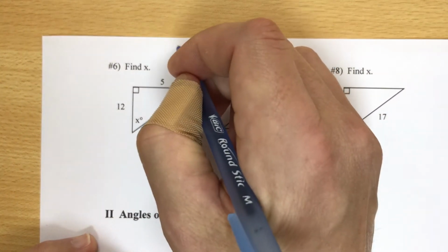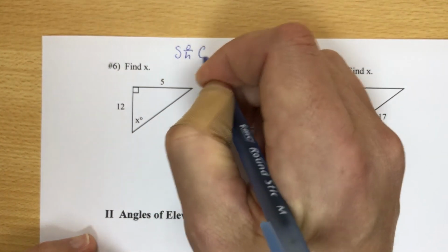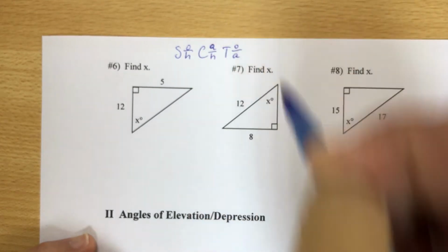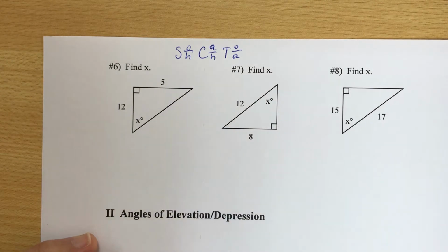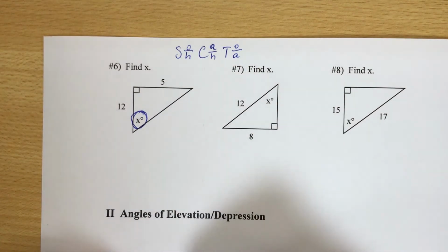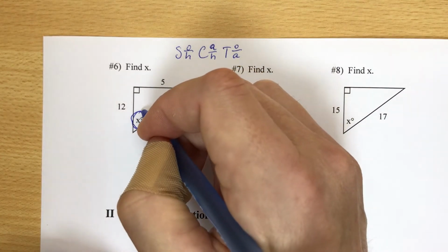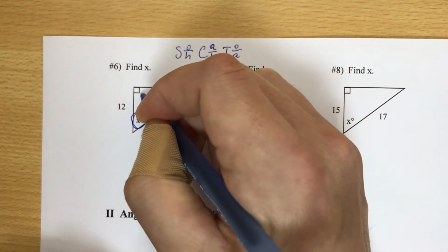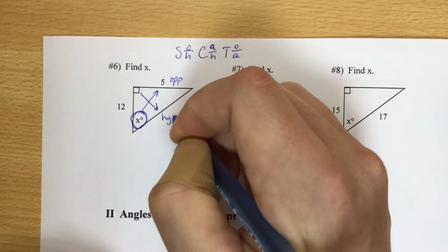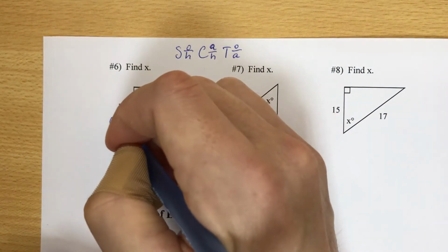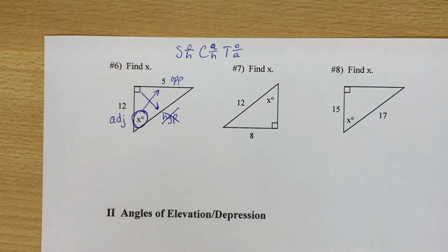Well, first thing I'll do here is I'm going to write down SOHCAHTOA again, just so I can easily match it up. Well, we're going to circle the angle. In this case, that's the x. Label the sides. Opposite length is 5. The hypotenuse is the blank. I'll just cross that out. And that means 12 is the adjacent, ADJ.